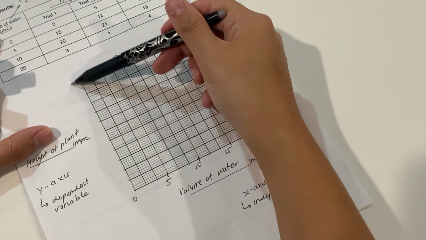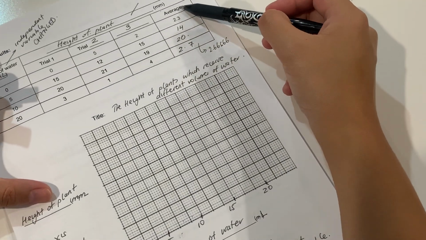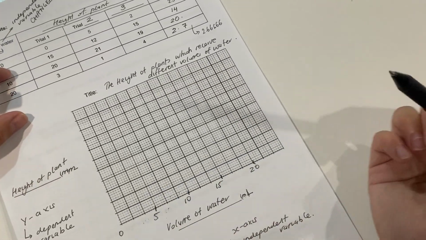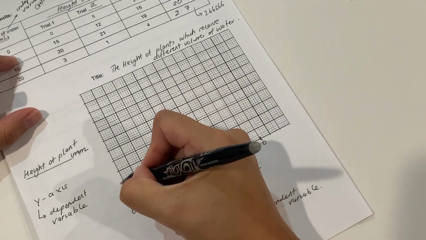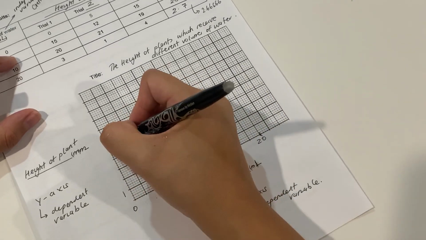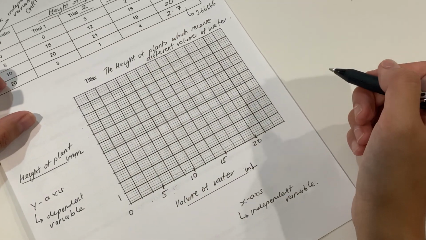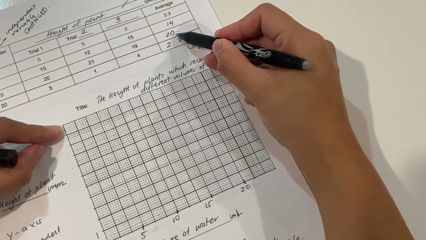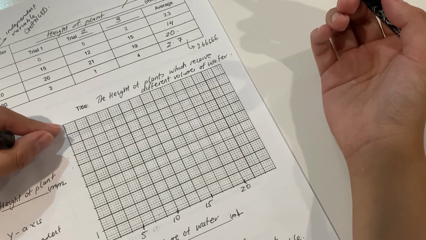If I have a look at my y-axis, what scale could I use to include all of these values? If I go up by 1, will that work? So starting with 1 here, 2, 3, 4, 5, 6, 7, 8, 9, 10, 11. It fits up to 11, but our largest value is 20, so that's not going to work. What other scale can we use?